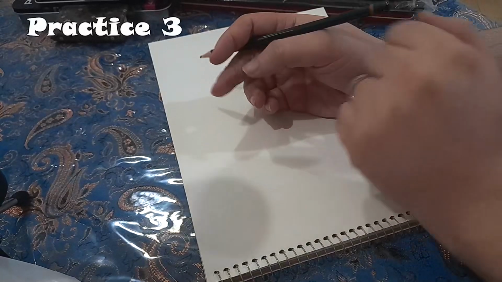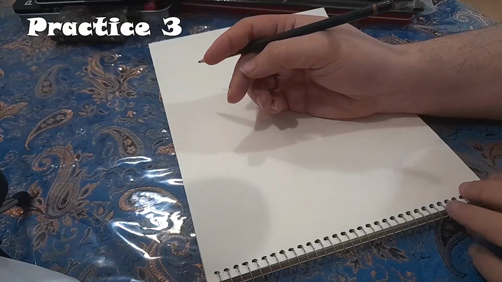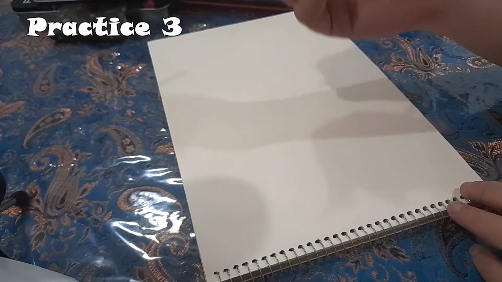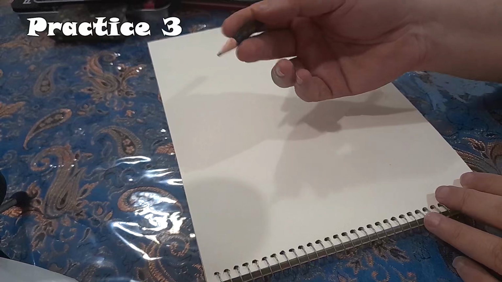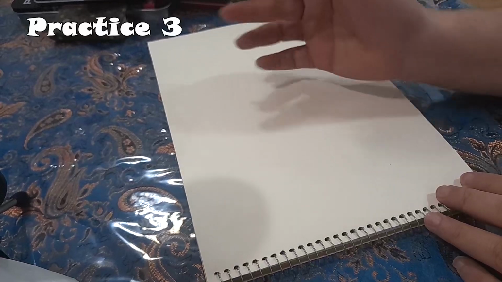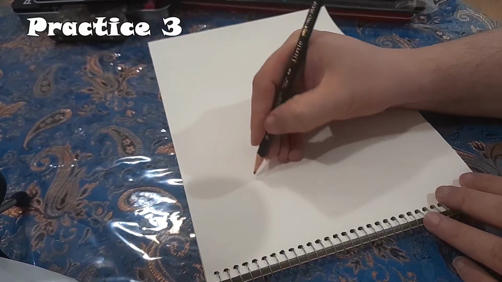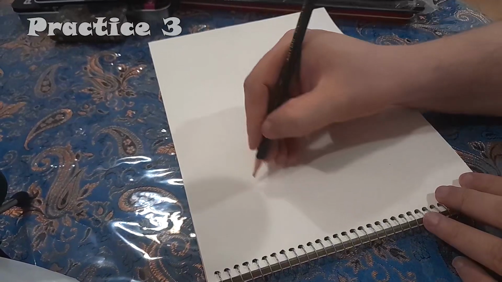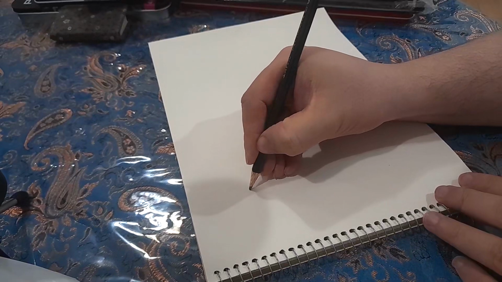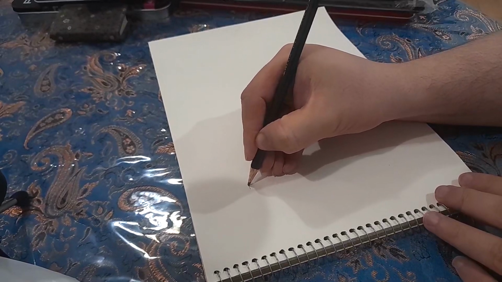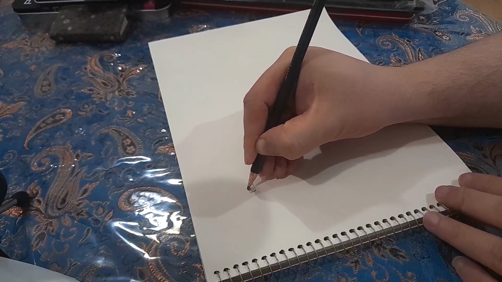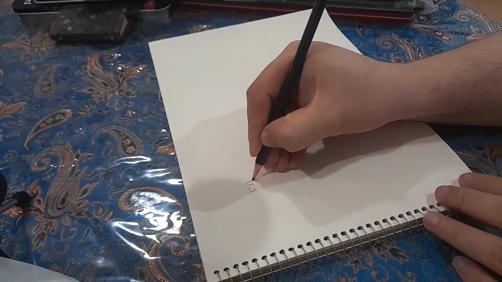Okay, the next practice that we're going to do is going to be a little bit more interesting and a little bit more fun and free. So we're going to draw some line cube shapes. Start wherever you like, it doesn't matter. It can be this part, this, wherever you like, even the middle. So I'm going to start here. Start drawing a simple line and then go back, go forward, and then circle around like this.